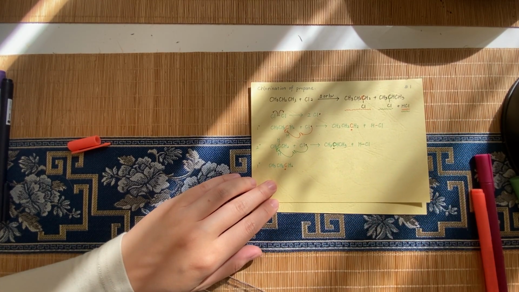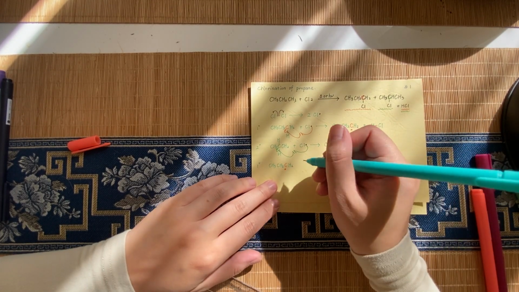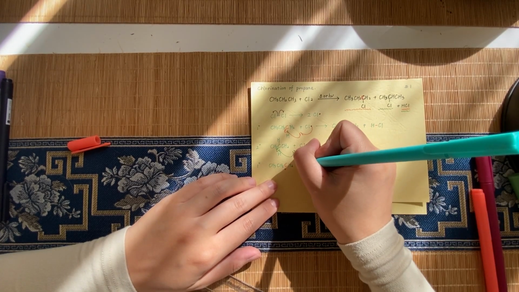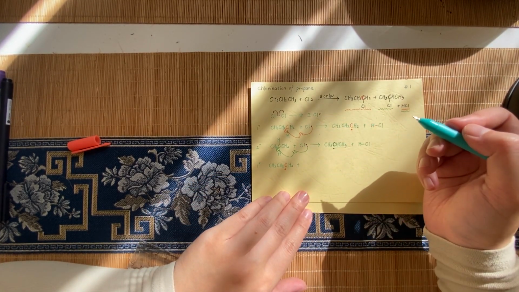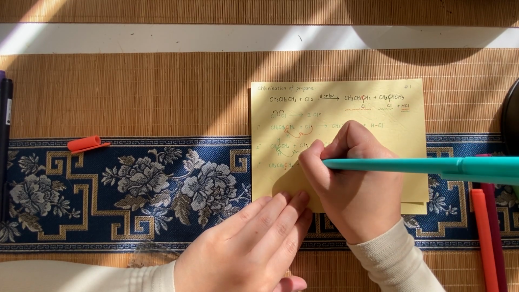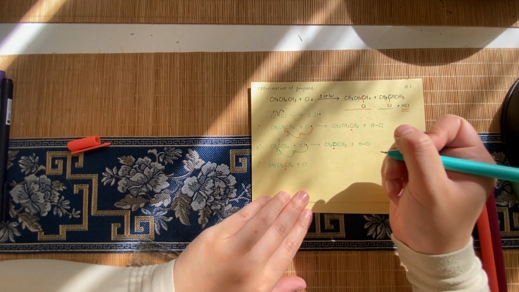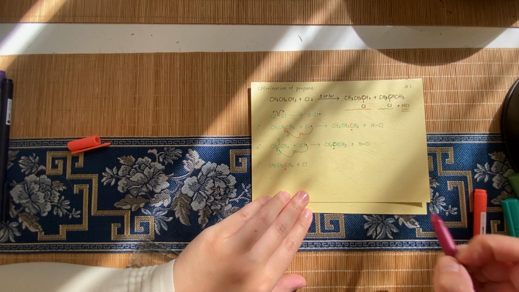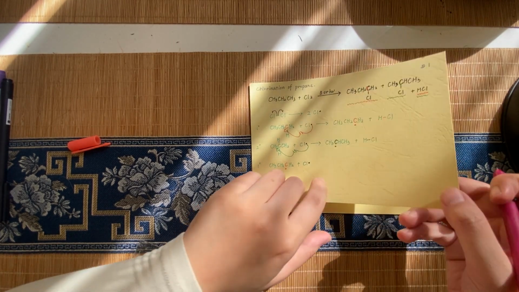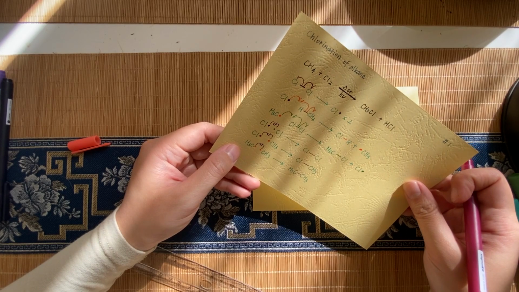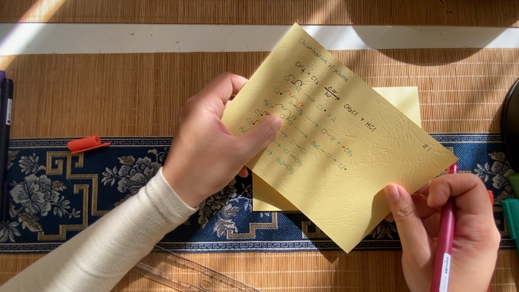Okay, where is my, yeah. We still have a lot of chlorine, right? I'll just use chlorine radical. What did I use on this page? Oh, I use another chlorine, which is fine.